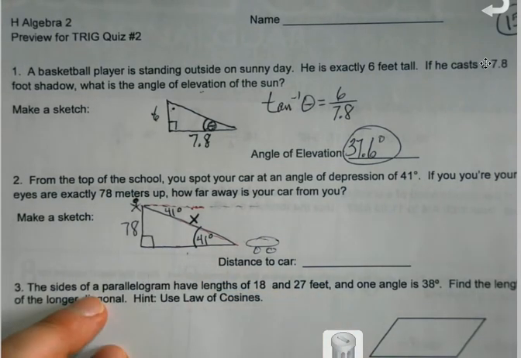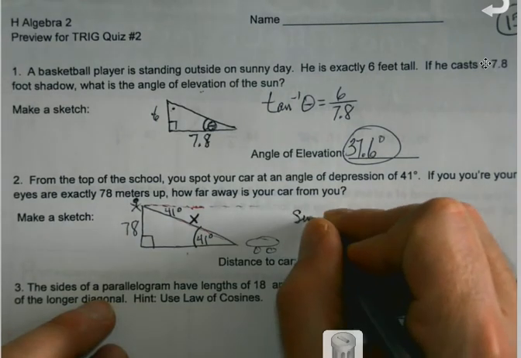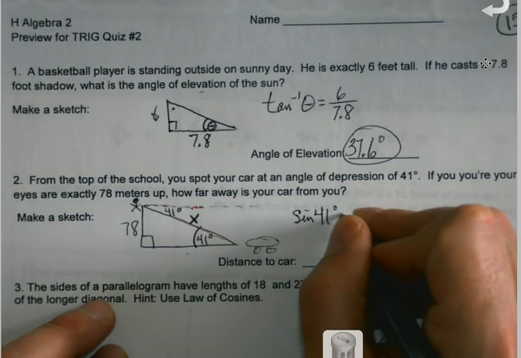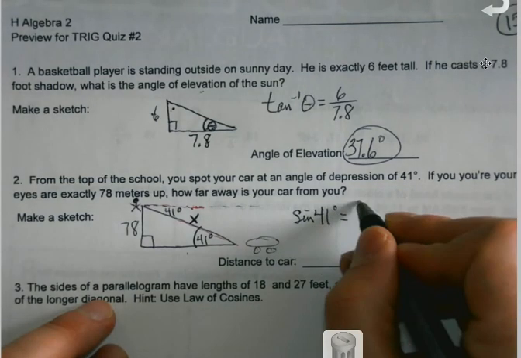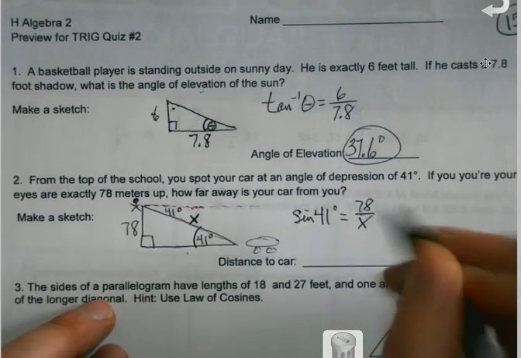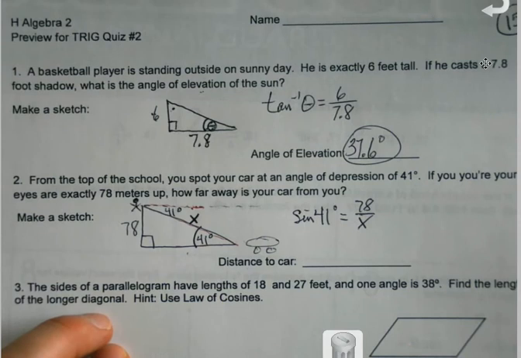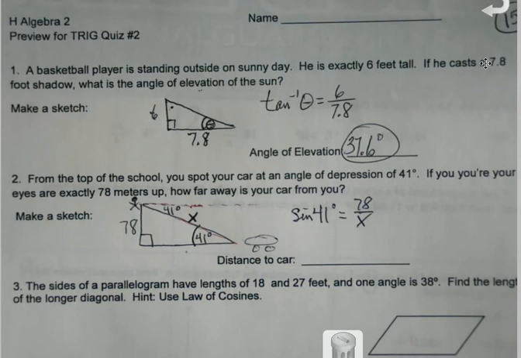So what sides am I working with, or what function do I need? Opposite and hypotenuse, so we need sine. So the sine of 41 is opposite over hypotenuse. Be careful, because a lot of the ones we did when we were working through here had the hypotenuse value, and so we had this value, we just multiplied and we'd be good. But remember, that's not the way this works.